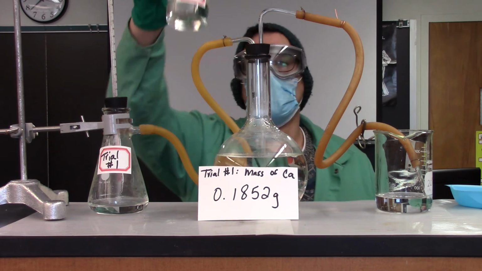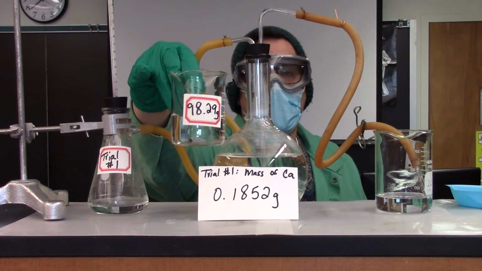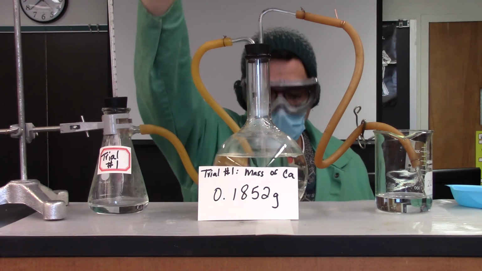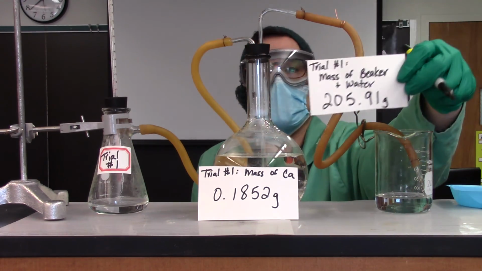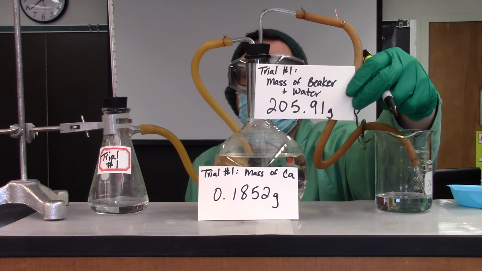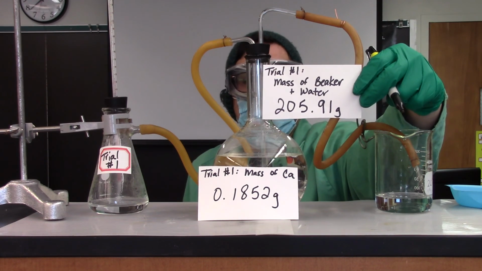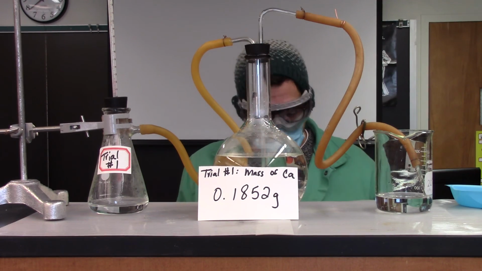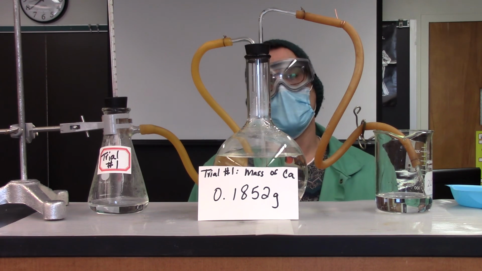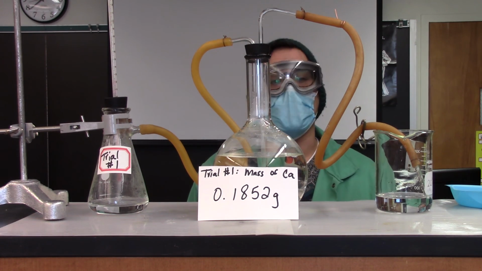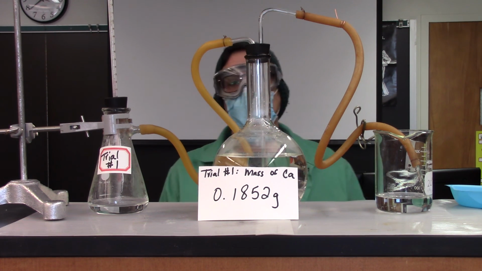So again, the pre-weighed mass right there, the mass of the beaker and water for trial 1, subtracting these numbers will give you the mass of water displaced. Using the density, you can figure out the exact volume. That concludes trial 1.